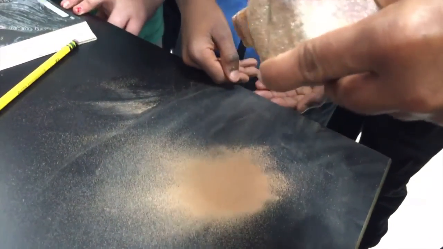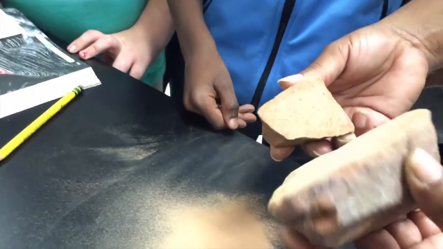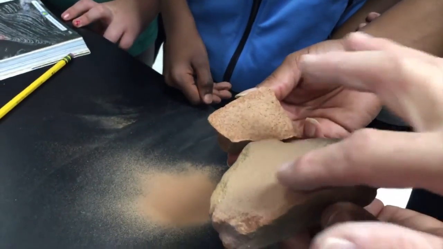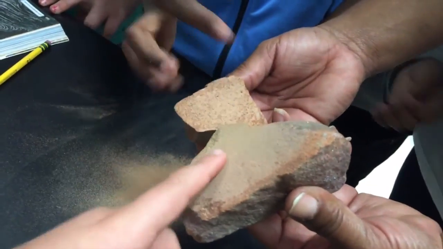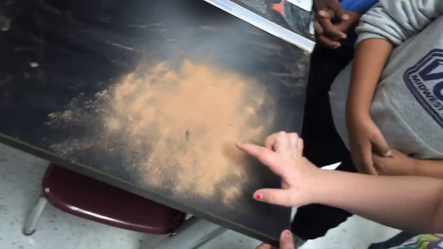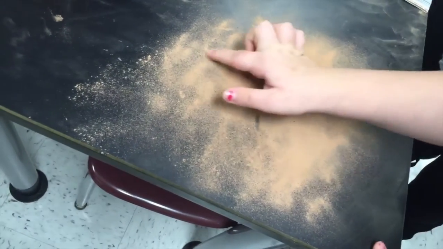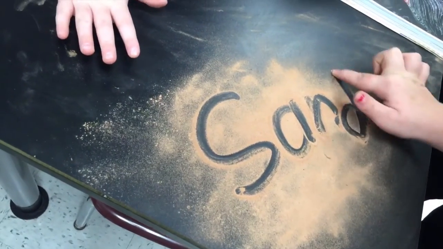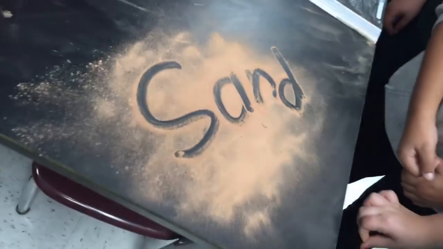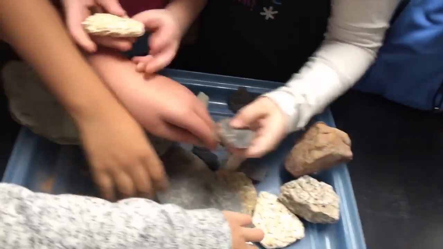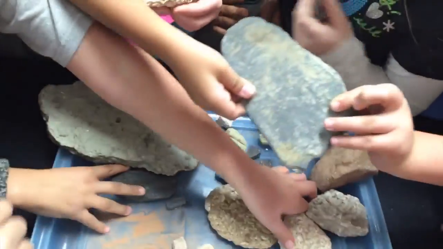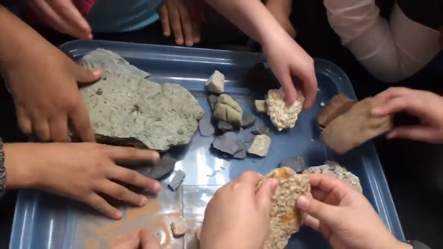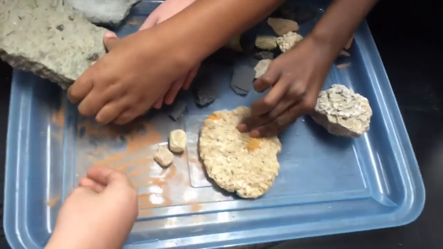Let's look at those faces now of the two rocks. Show them, open them up, and look. So when sandstone weathers, what does sandstone make when it weathers? Sand. Very good. Look at this one. You can touch them too.